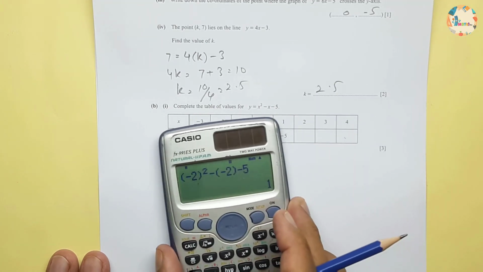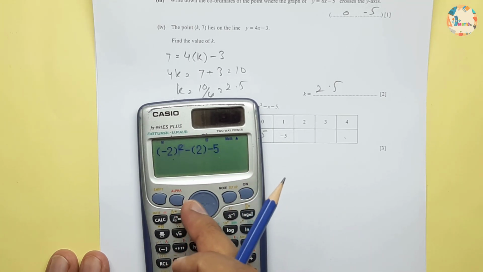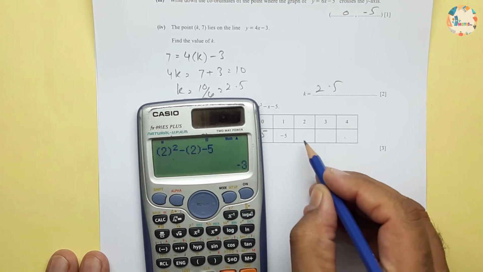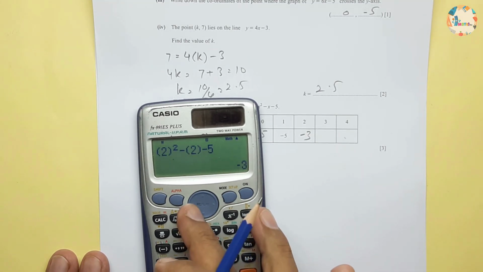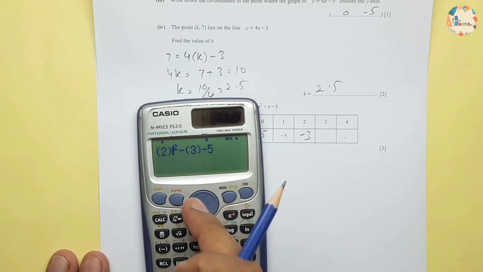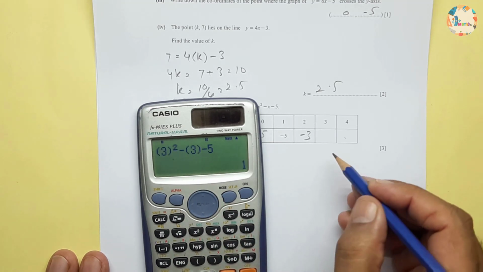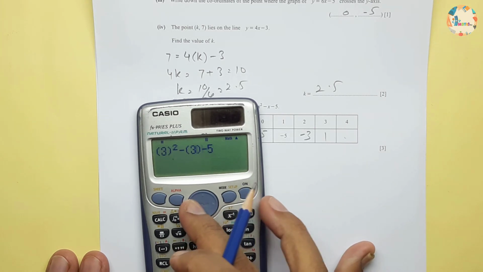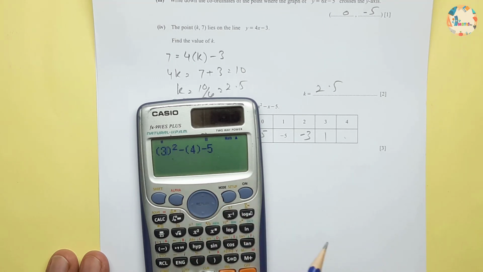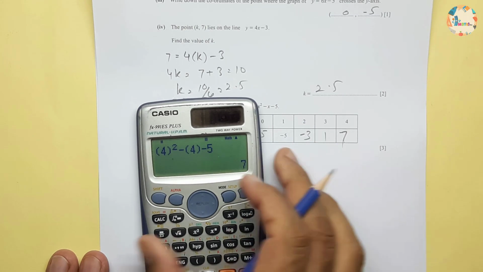And for 2, we can just replace value 2 and this will be equal to -3. Now we have to replace value 3. So this will be 3 and this value will also be 3 and this will be equal to 1. Now we have to replace value 4 and this will be 4 and this will also be 4. This is equal to 7. So this is the table which we have done.